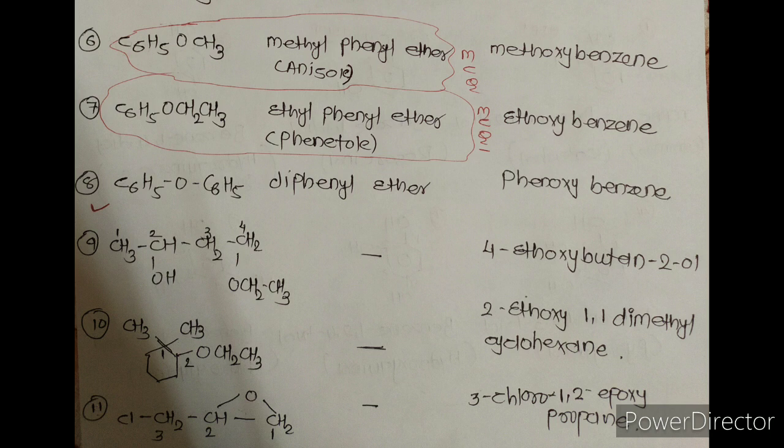While in the remaining compounds, both sides of oxygen are satisfied by different groups, hence the remaining are examples of mixed or unsymmetrical ethers.